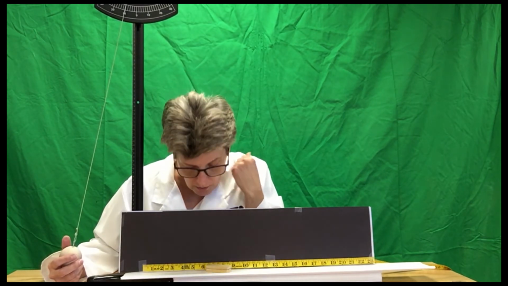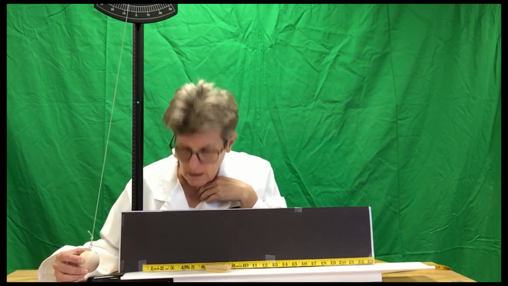Okay, so at 20 degrees, put that in your chart. This is trial number 2. 20 degrees, our block traveled 6.5 inches. So at 10 degrees, we moved 4.5 inches. At 20 degrees, we moved 6.5 inches. Did we have more kinetic energy in our ball from the 20 degree angle than we did at the 10 degree angle? All right, let's try it one more time.